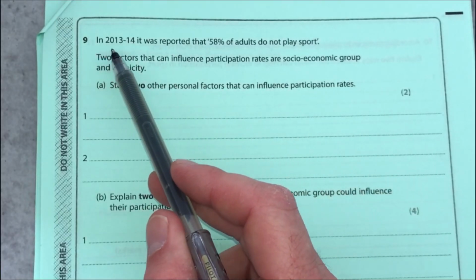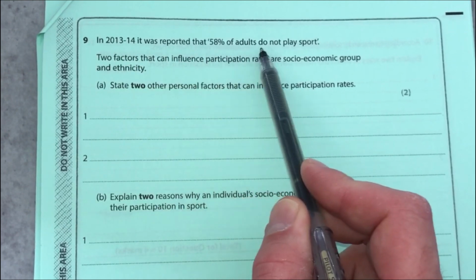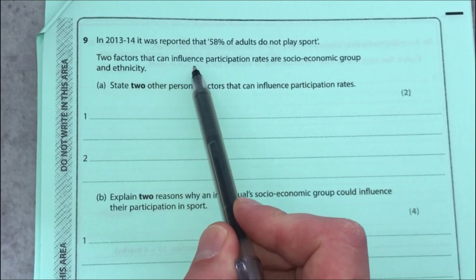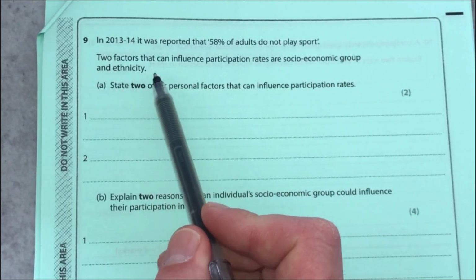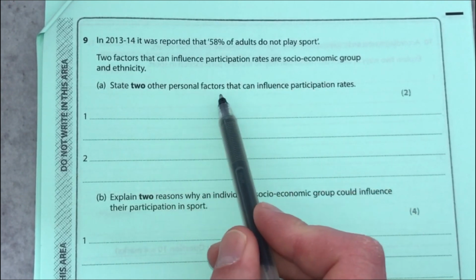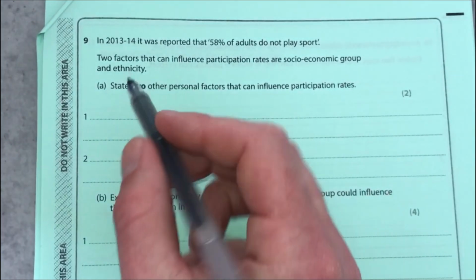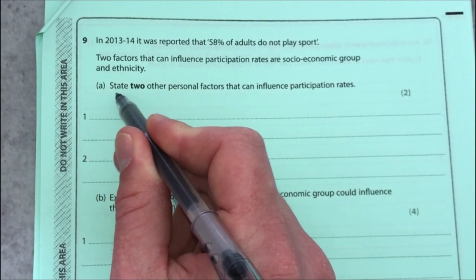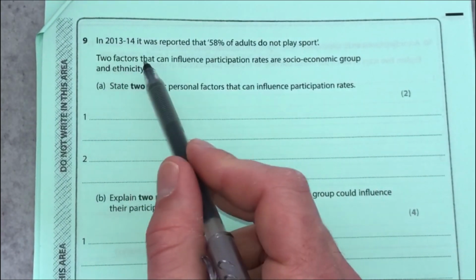Question 9. In 2013-14, it was reported that 58% of adults do not play sport. 2 factors that can influence participation rates are socioeconomic group and ethnicity. State 2 other, so we can't have these 2, personal factors that can influence participation rates. For this question, we just need to state, and we need to give one-word answers when we're talking about a state question. And you need to understand the factors.